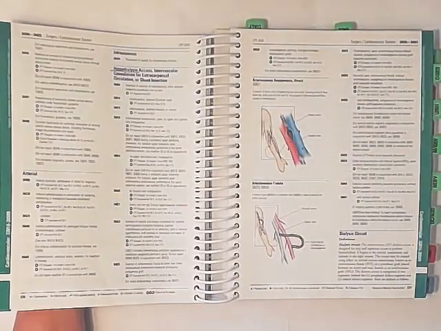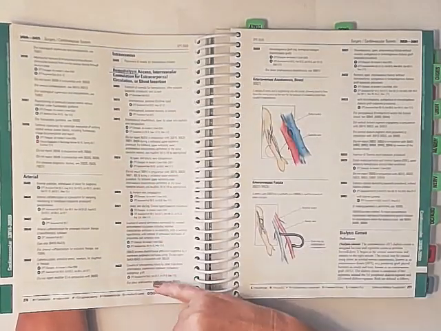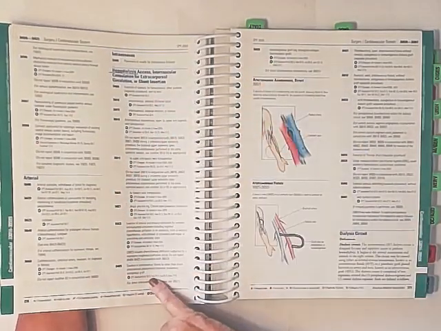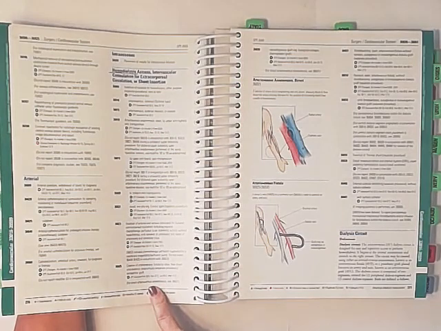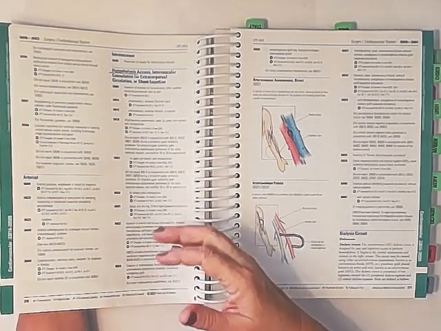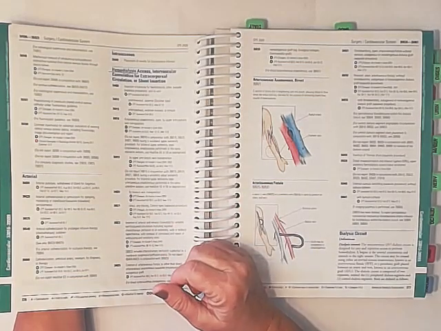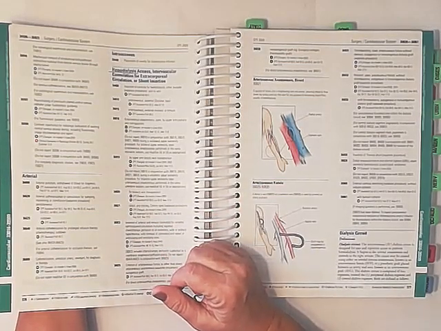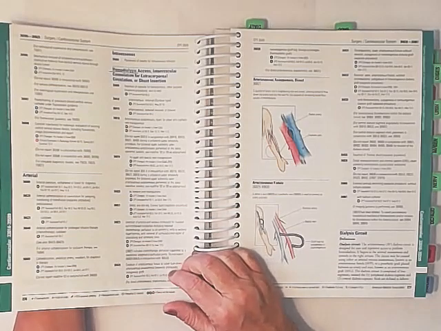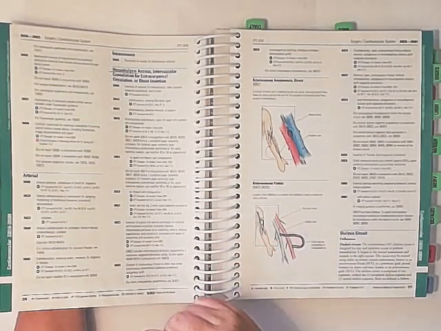Okay, so then we're going to get into hemodialysis. This is folks with kidney problems. One of the key things to know for any kind of long-term or sustained dialysis is they put in AV fistulas. That's what they're called. Arteriovenous fistulas.